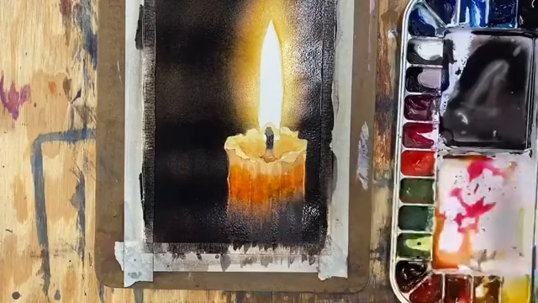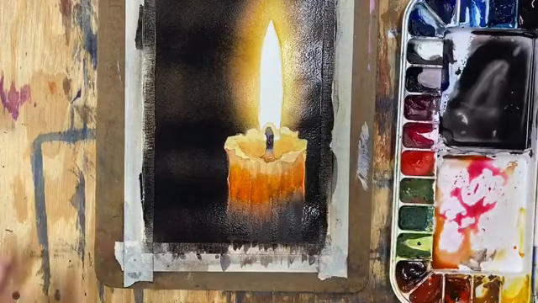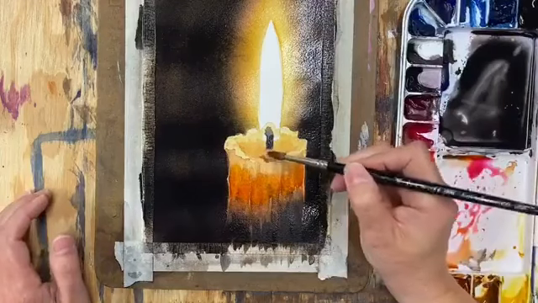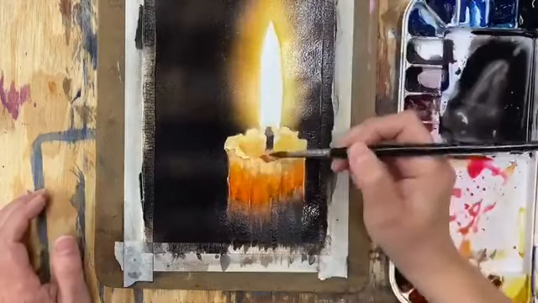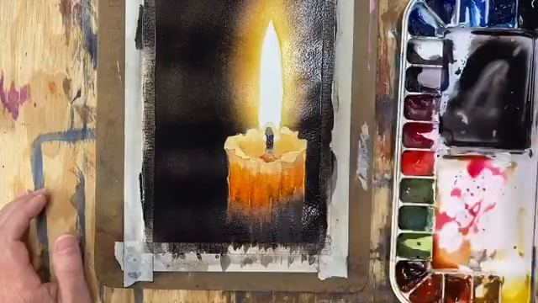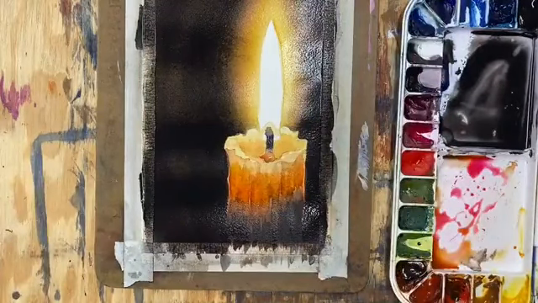A little bit more pink and orange. You gotta have the pink and the orange. All right, let me dry this.